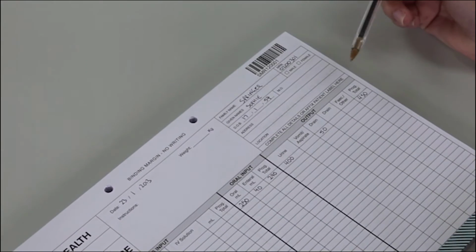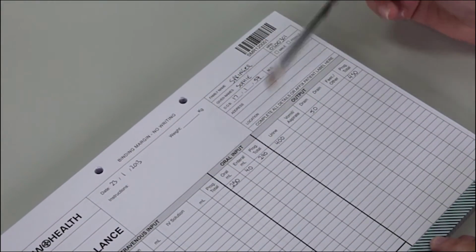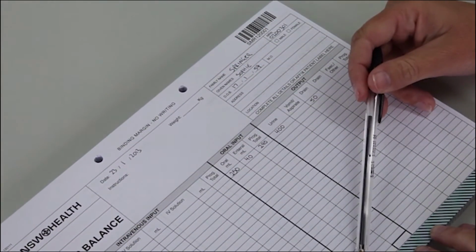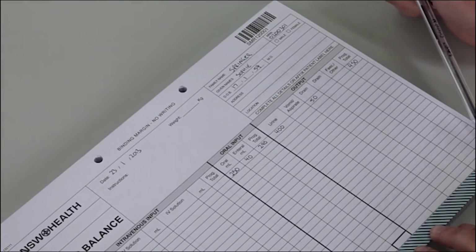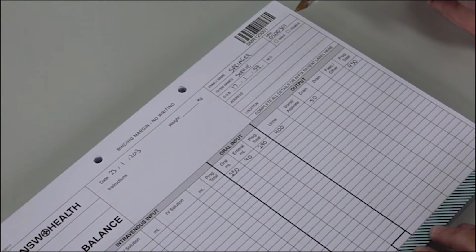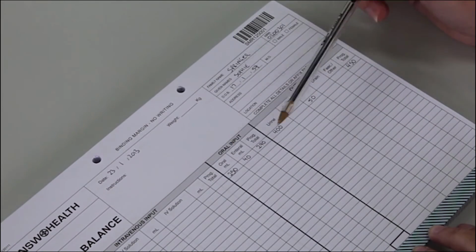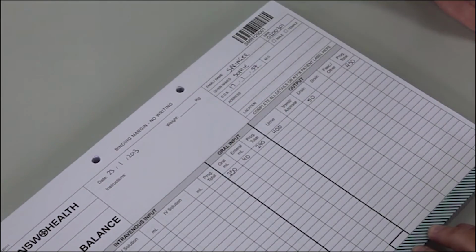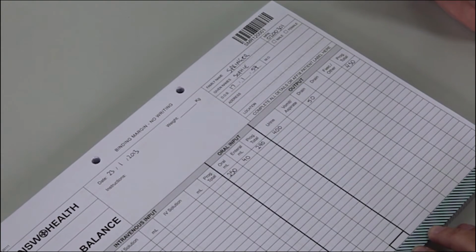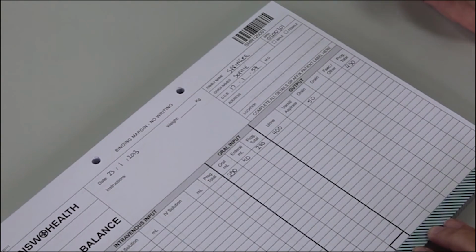At the end of the 24-hour day, which is at midnight, we then need to fill in the progressive totals at the end of the page and assess the patient's fluid balance by input and output, and the output is taken away from the input, giving us a positive or negative status. This is how we fill in a fluid balance chart.